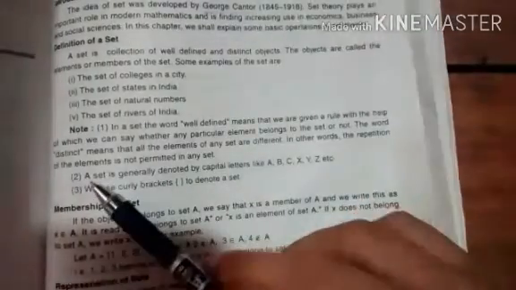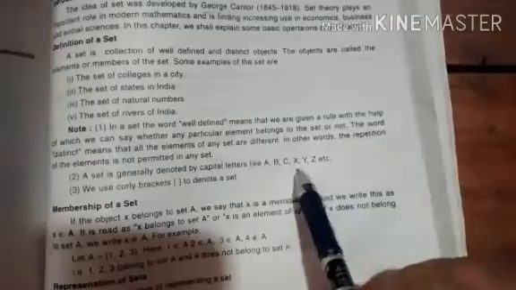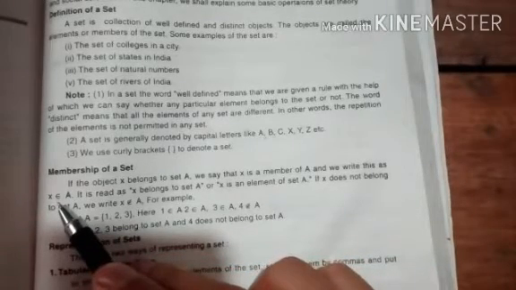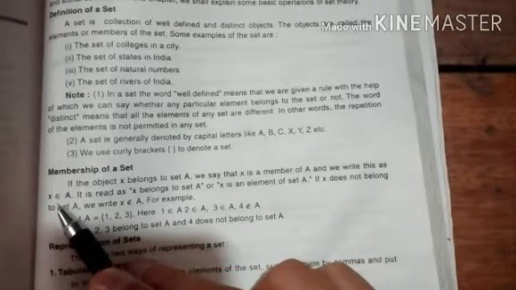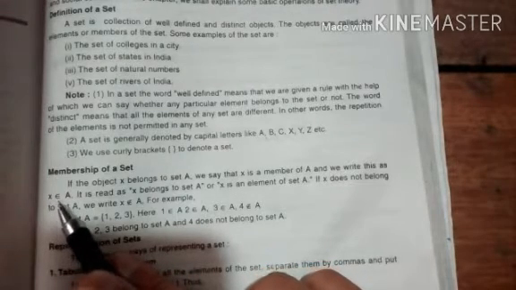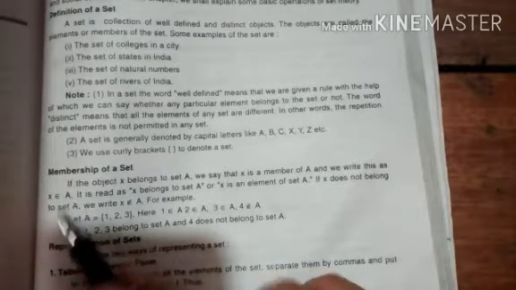A set is generally denoted by a capital letter: A, B, C, D, for example. Its elements are normally represented by the letter E, or by small letters. So when we say x ∈ A, we mean x is an element of A.